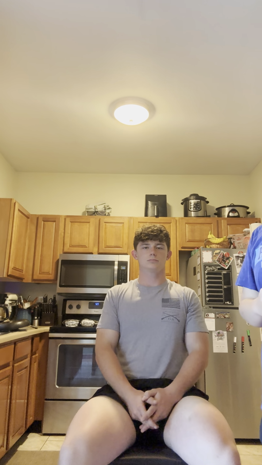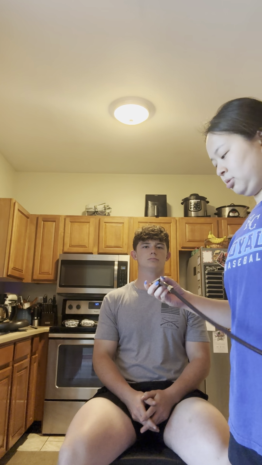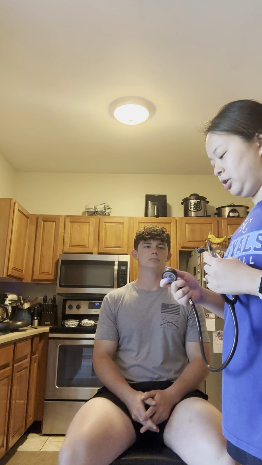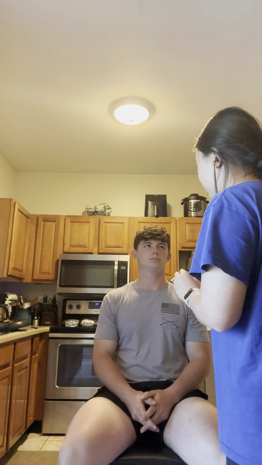Now I'm going to be auscultating, and I will be listening for lung sounds using the diaphragm. Deep breath with each stethoscope movement, please.